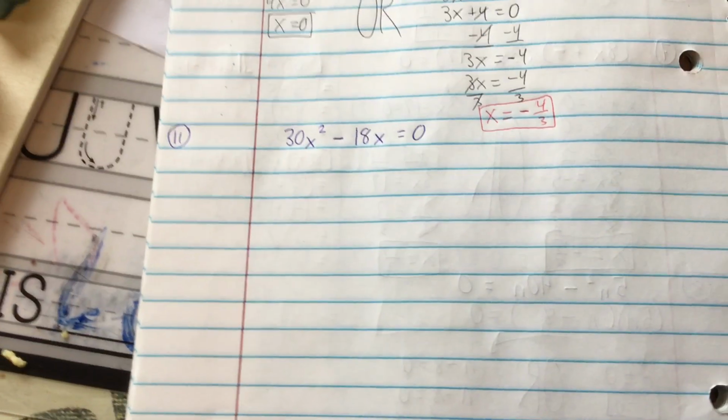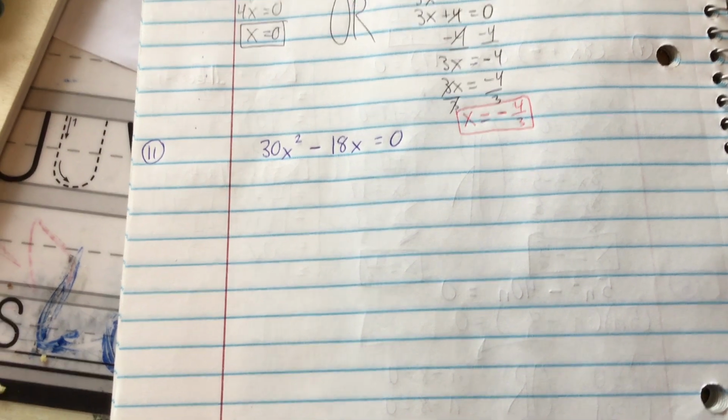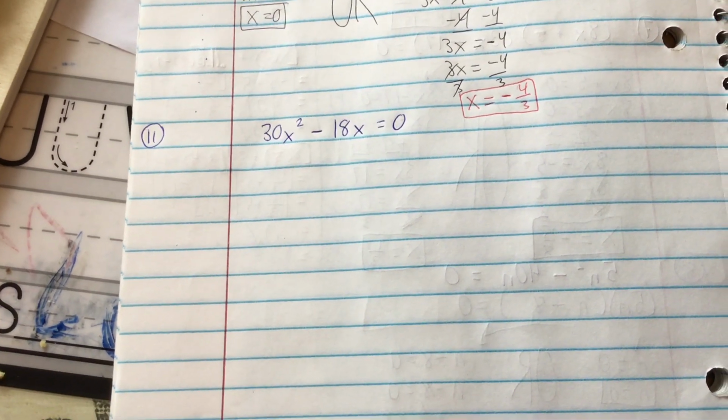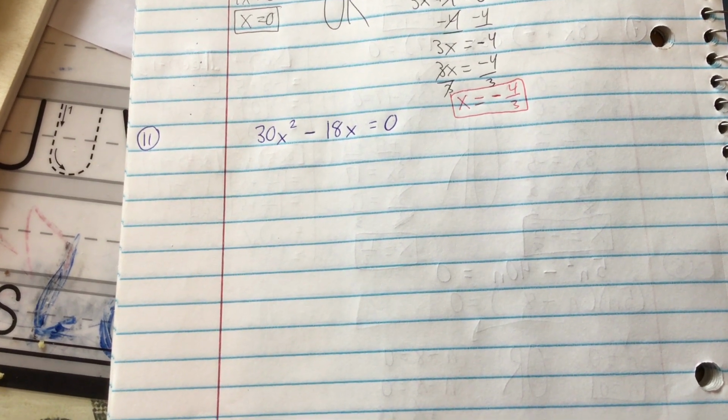All right, number 11, plenty of space. Okay. 30x squared minus 18x equals 0. This one, what is the greatest common factor of 30x squared and 18x?